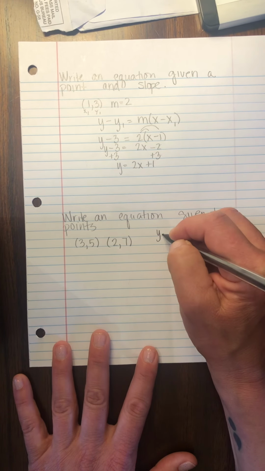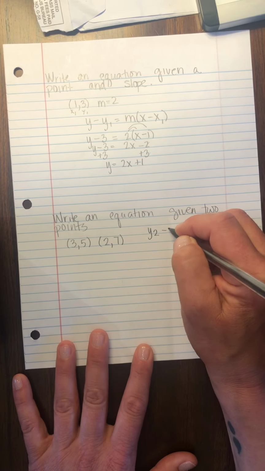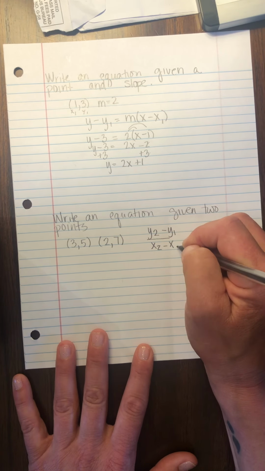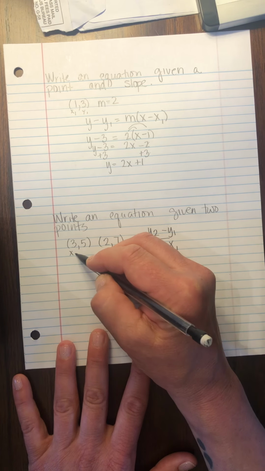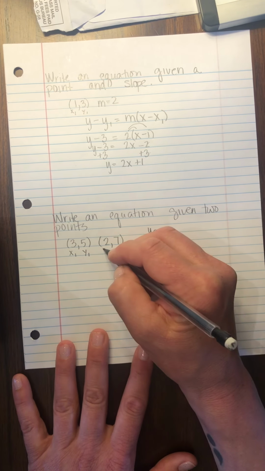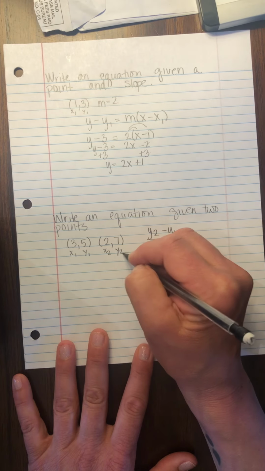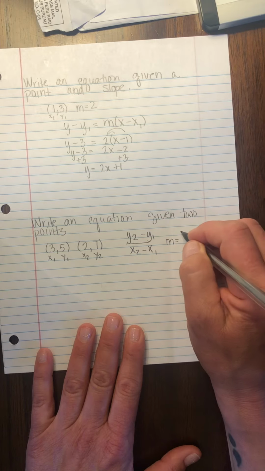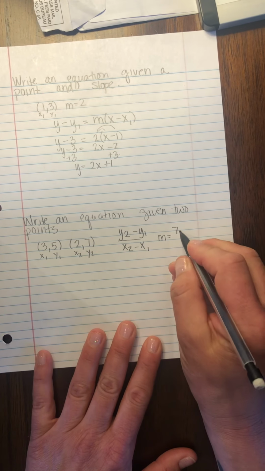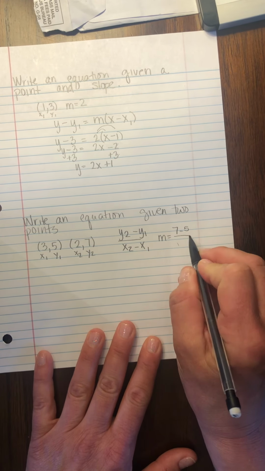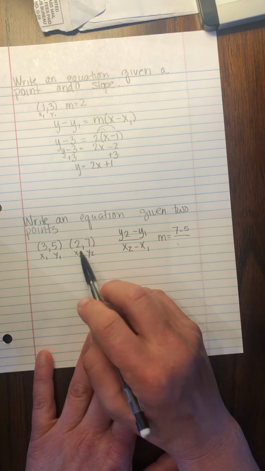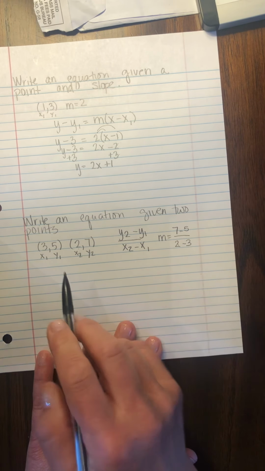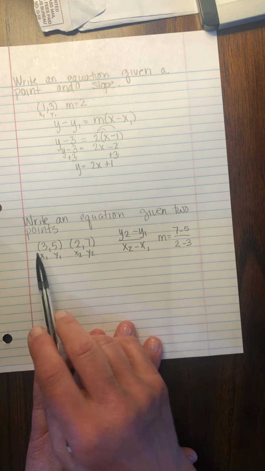So remember, the slope formula was to take your second y point minus your first y point, and then you take that second x point and subtract that first x point. So this is your first x, this is your first y, this is your second x, and that's your second y. So let's put that in the formula and we'll find out what the slope is. So m will equal the second y minus the first y over the second x, which was this point right here, minus the first x. So remember, second y minus first y, second x minus first x.